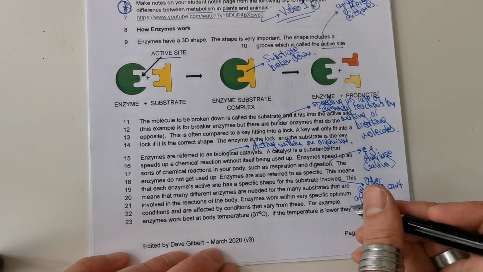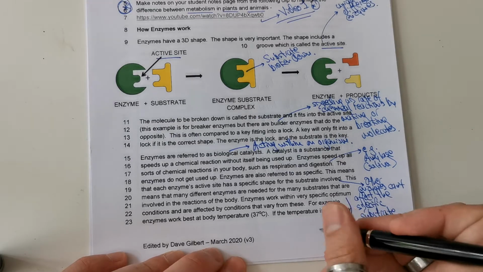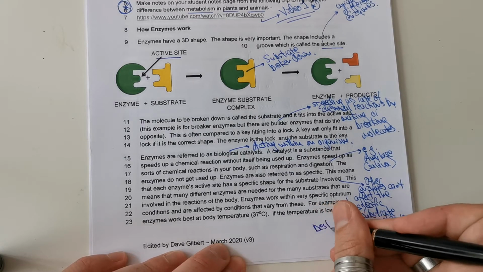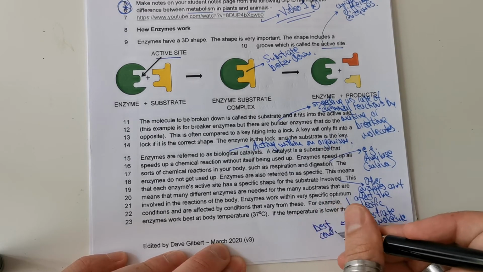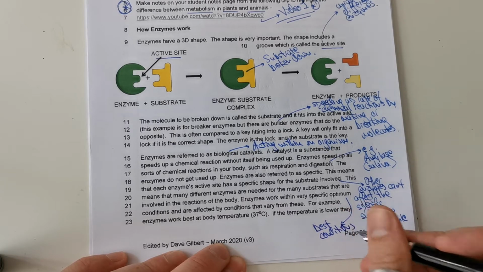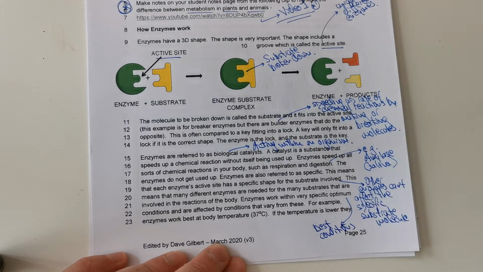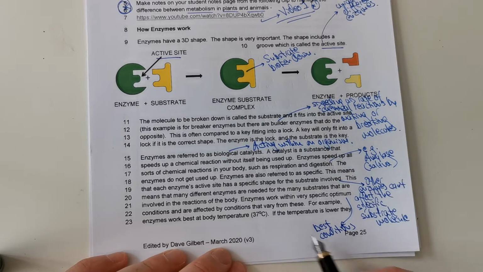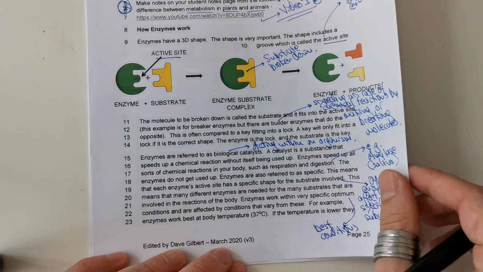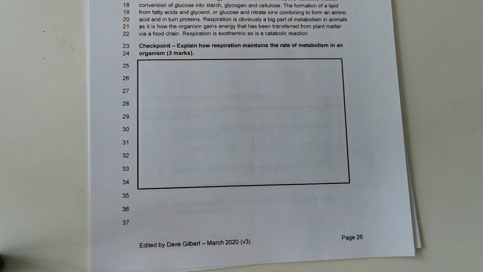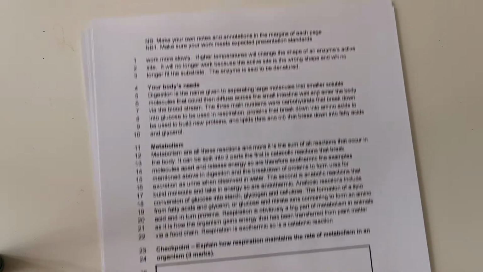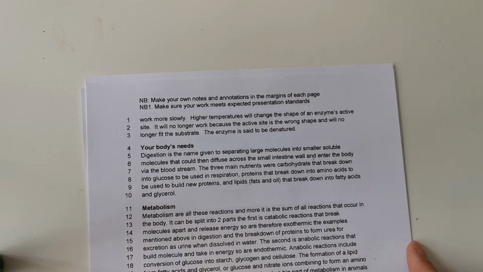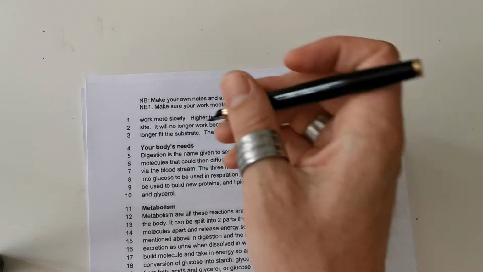So when we're talking about optimum conditions, we mean the best conditions at which they work most effectively. For example, enzymes work best at 37 degrees Celsius. If the temperature is lower, they work more slowly.